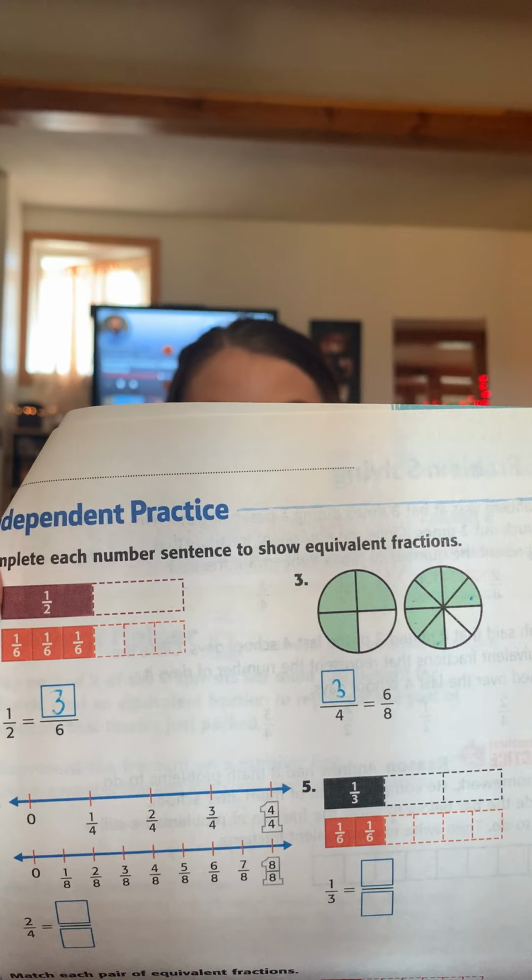It has drawings of circles. There's one circle with 3 green shaded out of 4. And then there's one circle that has 6 green shaded out of 8. So 3/4. So how many is in that first circle shaded? 1, 2, 3 out of 4. Also equals 1, 2, 3, 4, 5, 6 out of 8. So this is what your boxes should look like, if you can see that.